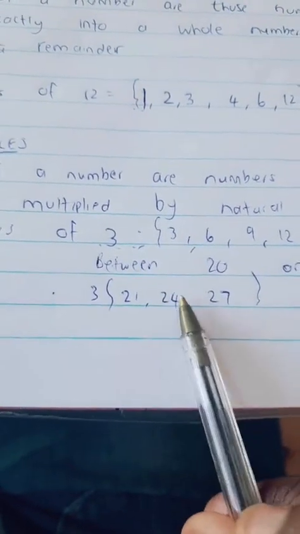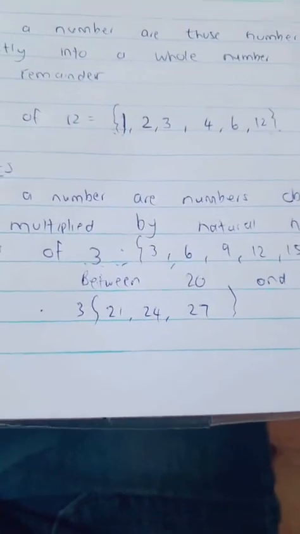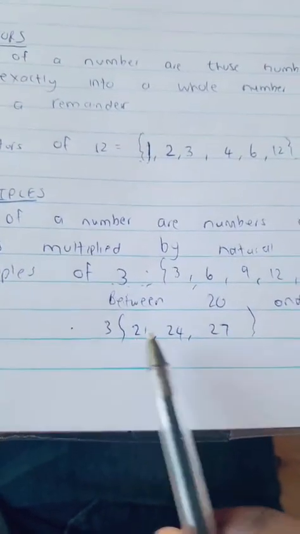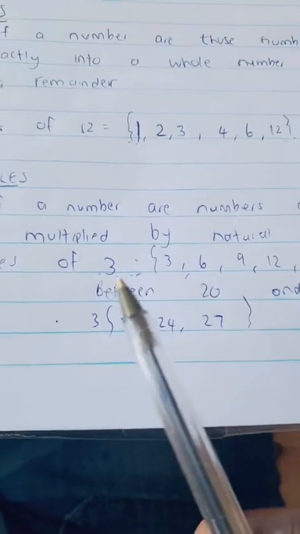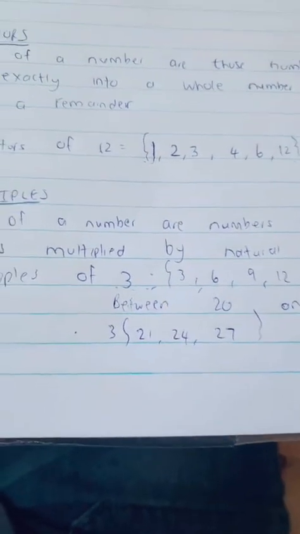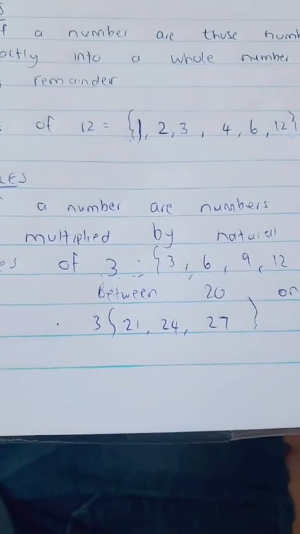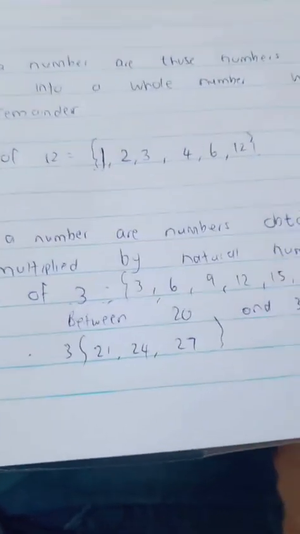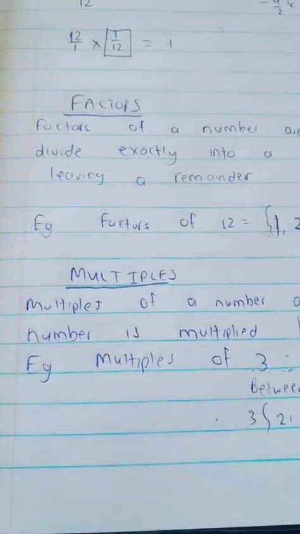So in between does not include 30, unless they had said list all the multiples from 20 to 30. Then you would list 21, 24, 27, as well as 30. But they say between. If something is in between, it does not include what's at the end, and it does not include what is at the beginning. It's just between. And obviously, questions vary. They change according to what questions they want to ask.